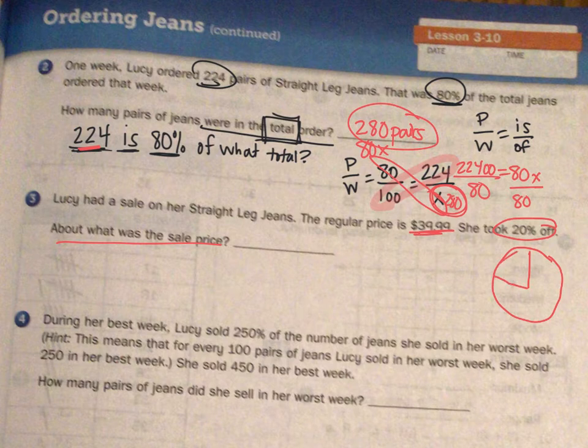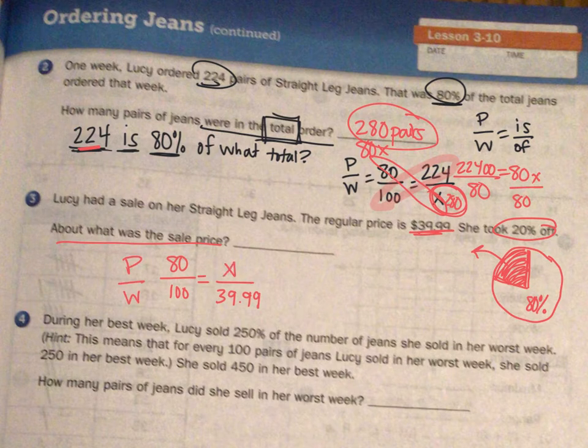If I ate 20% of the pie here, okay, that piece is gone. What percent of the pie is left? You would tell me there's 80% left, right? It's the same concept with the pie that we're using with the jeans. So if they take 20% off the price, you still have to pay the other 80%, right? So we're going to set this up as 80 out of 100. $39.99 goes in my denominator because I want to figure out how much I pay out of the regular price.